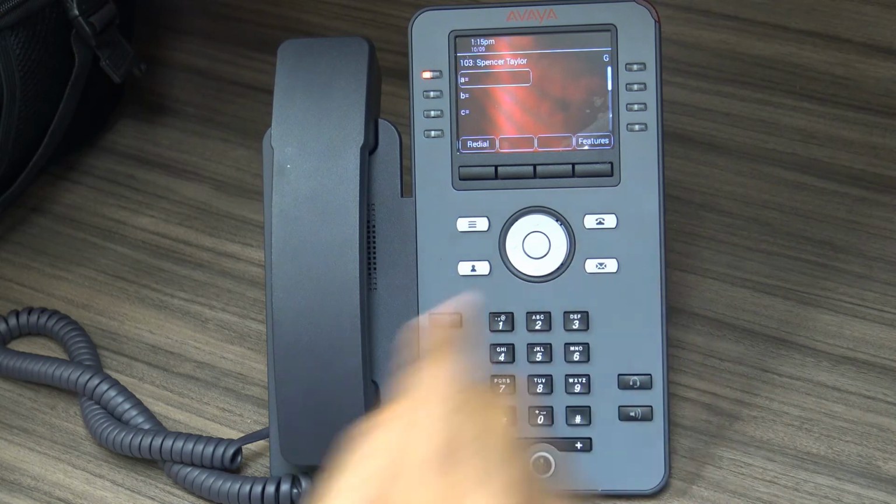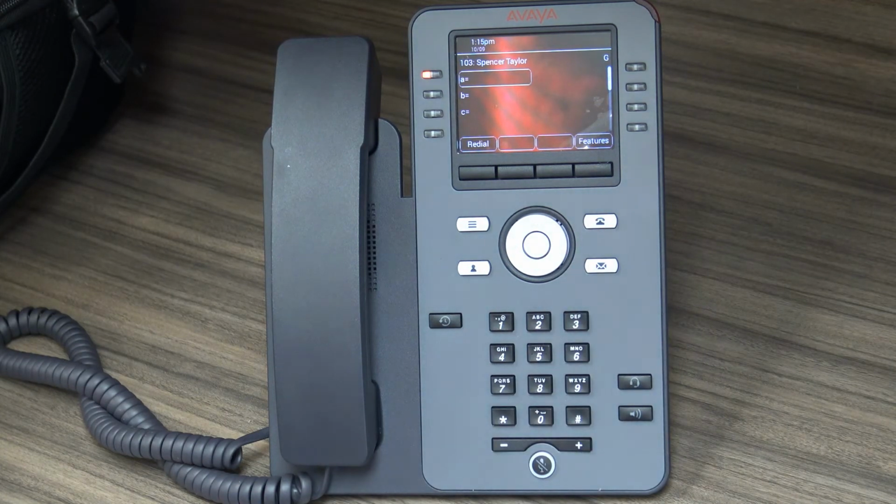If you are on a system to where you must dial 9 to access an outside line, you will not be able to make a call back from the incoming call log because the 9 is not in there. If you're on a system to where 9 is not necessary to make an outbound call, you can call people back from the incoming log just fine.